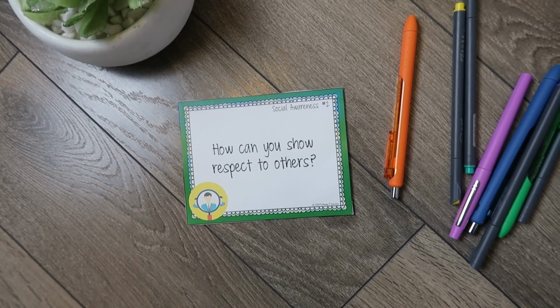Why is self-control an important skill? That's something I would ask grade 1 children, because we talk about self-control all the time. We talk about self-management all the time, self-regulation. Why are these important skills to have? Some social awareness questions: What does it mean to respect someone else? Again, that's something we talk about all the time in grade 1. How can you show respect to others?